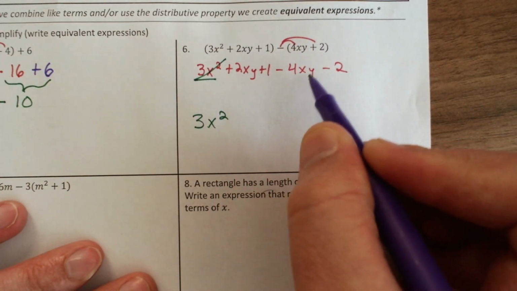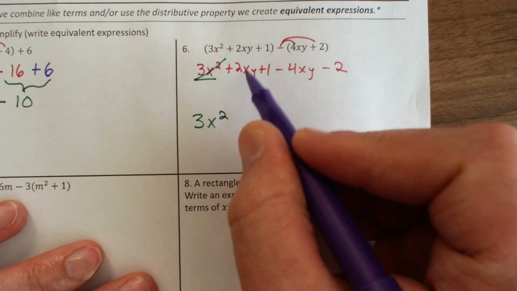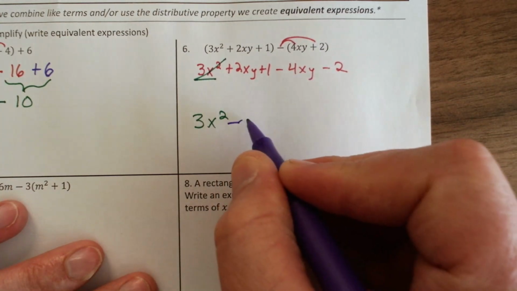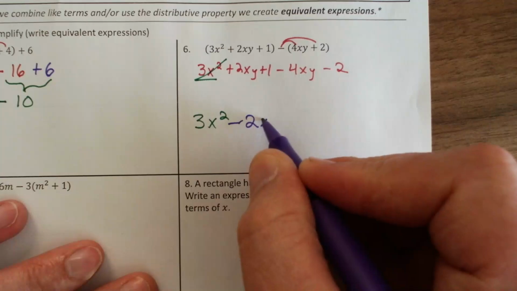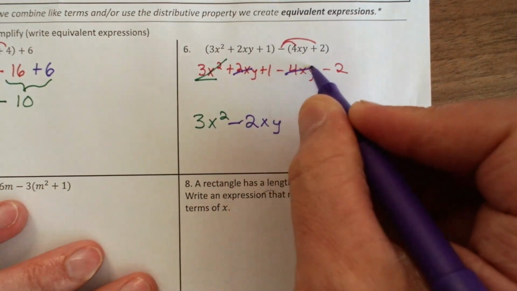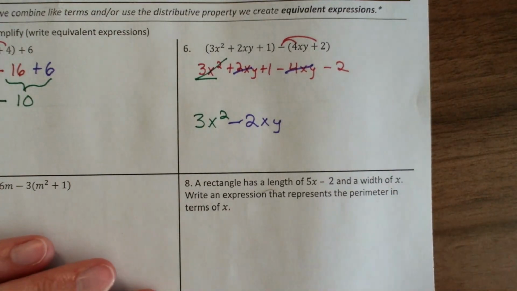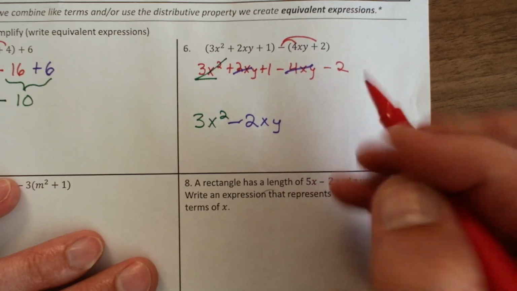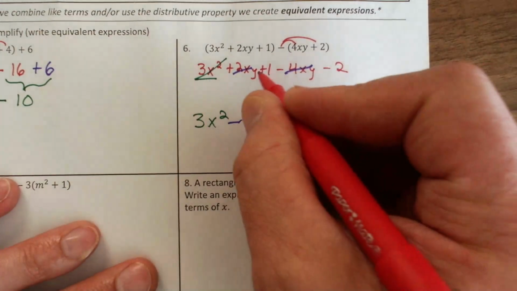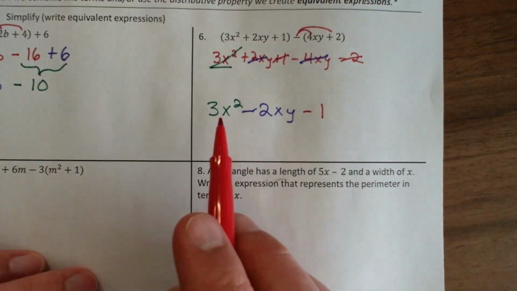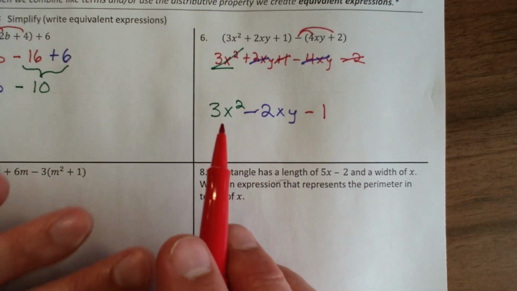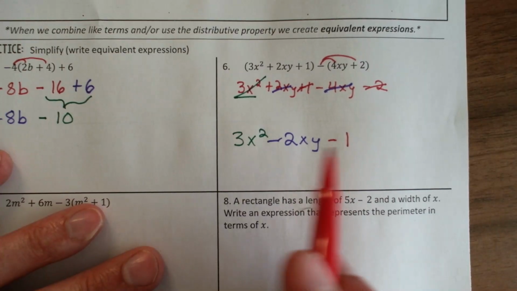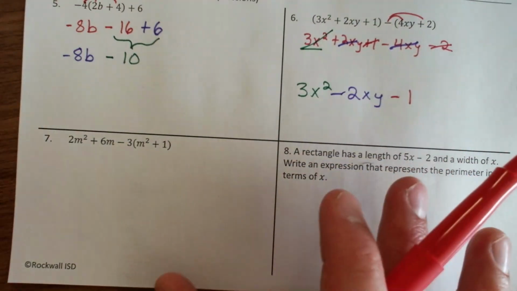2xy, I have a negative 4xy here. So if I have 2 of something and I take 4 away, I end up with negative 2. And the thing was xy's. So they go away. My last thing I have left, I have positive 1. I have negative 2. 1 minus 2 is negative 1. And that's it. None of these terms can combine together. None of them have the exact same variables and or to the same power, so they cannot combine.